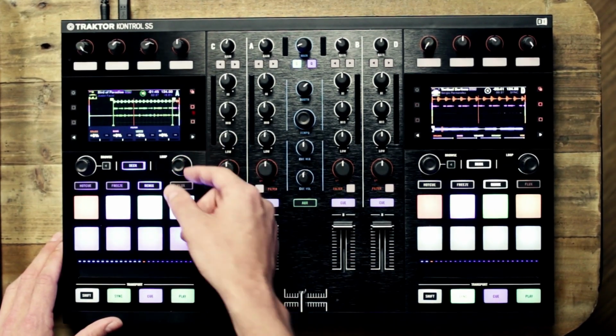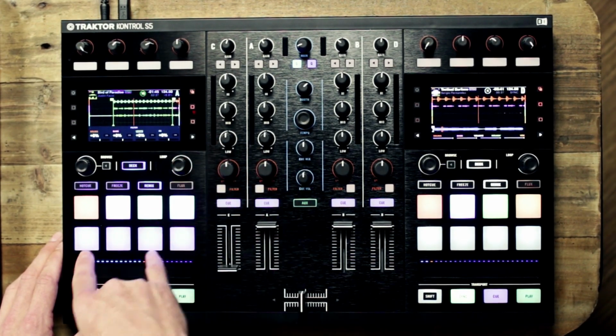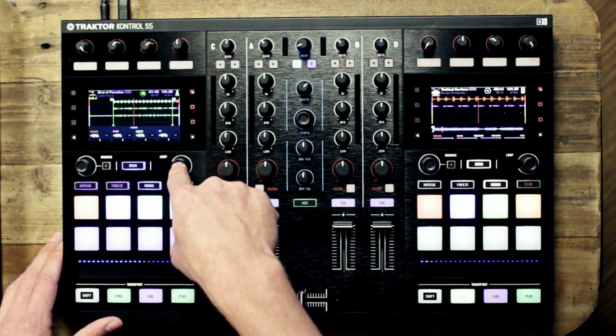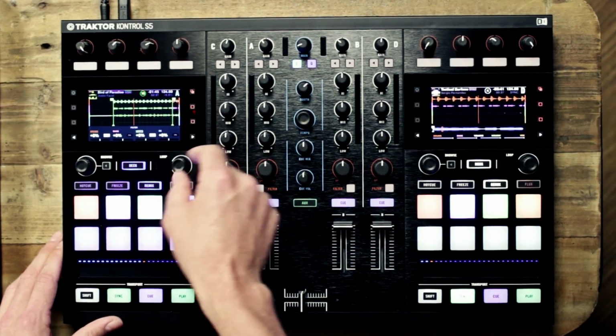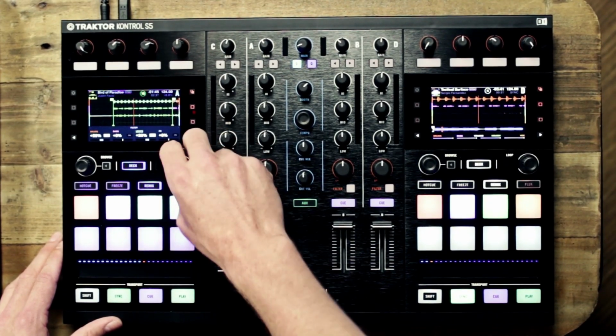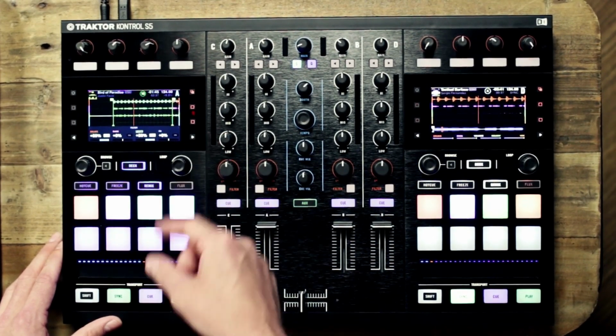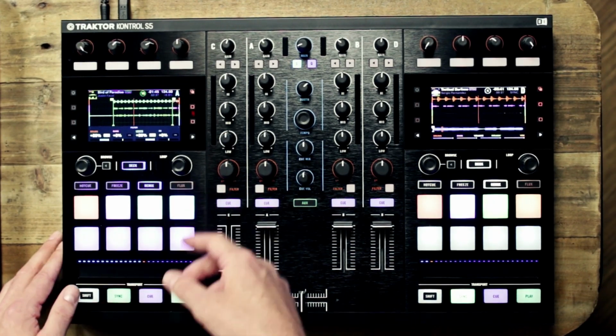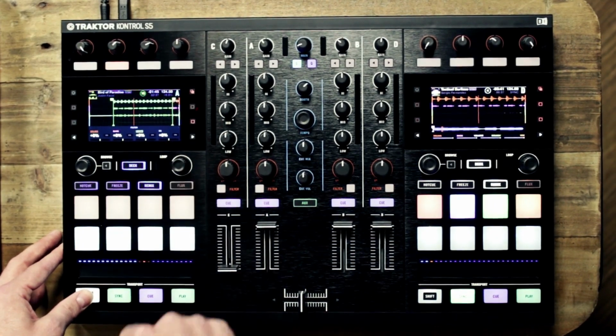And then my loop knob controls the filter for these two selected stems. So if I push in the loop knob, it turns on the filter, and then if I turn it to the left, it's the low pass, and I turn it to the right, it's a high pass. Now, I can also reset the filter just by holding Shift and pushing in the loop knob.